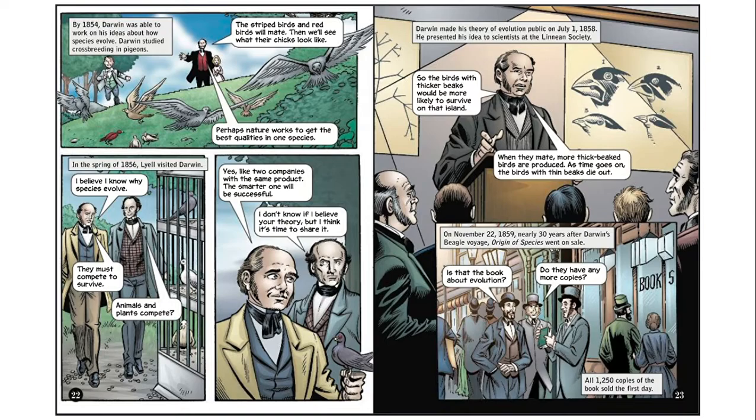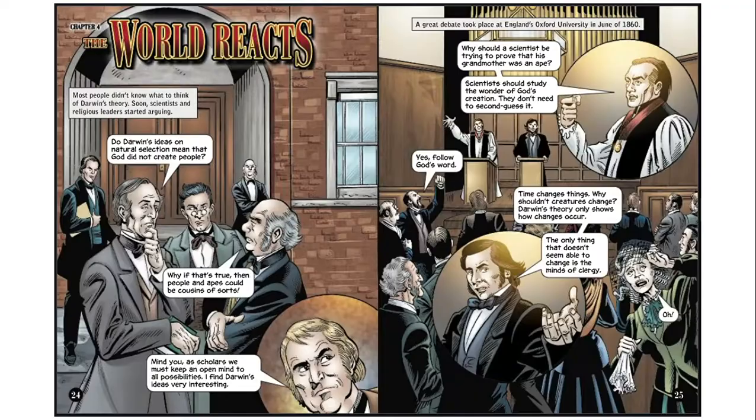All 1,250 copies of the book sold on the first day. Chapter 4. The World Reacts. Most people didn't know what to think of Darwin's theory. Soon scientists and religious leaders started arguing.